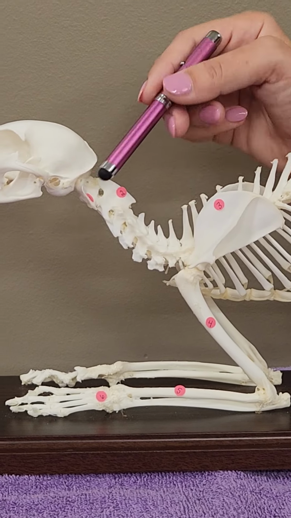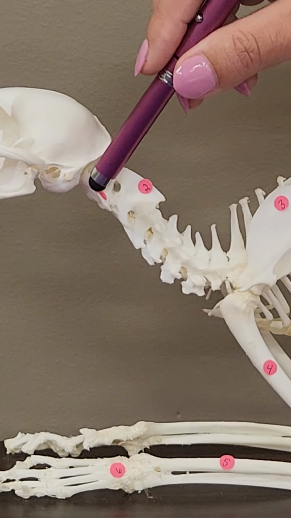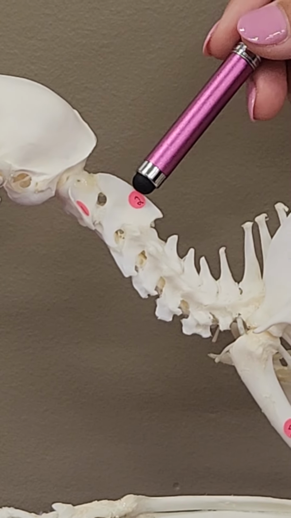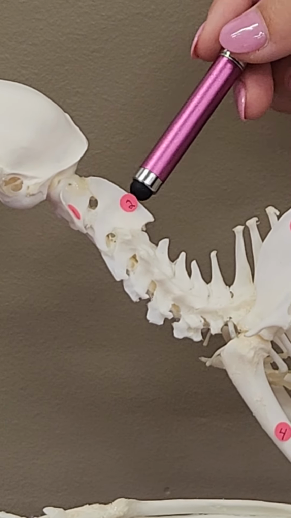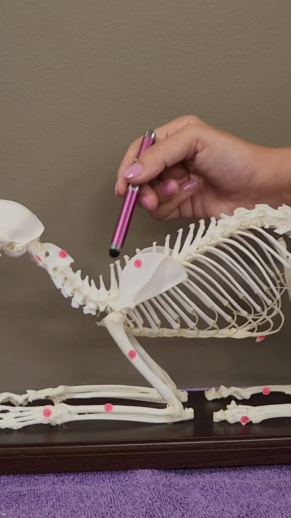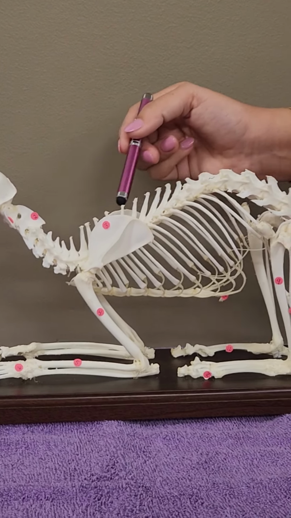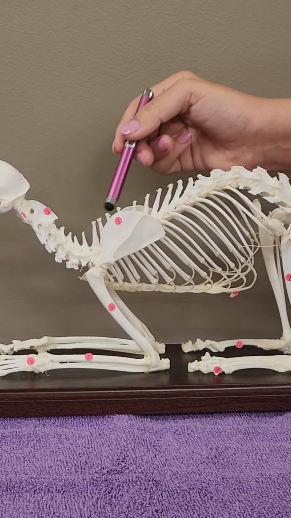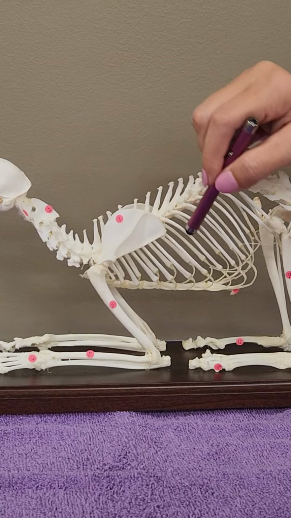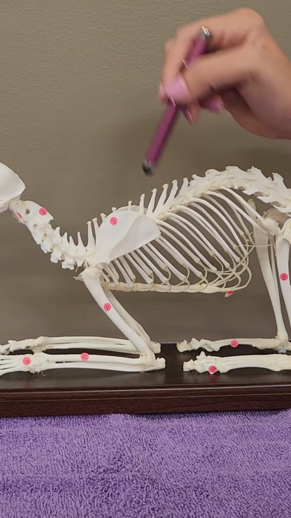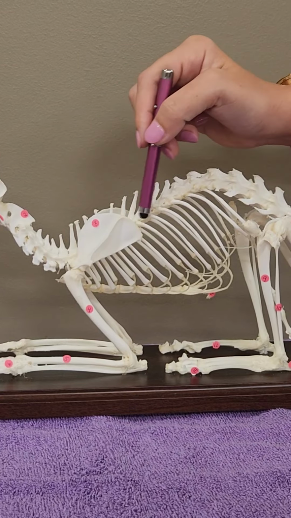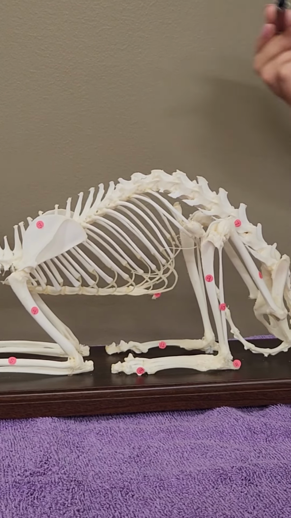This first one, C1, is called the atlas, and then C2 is the second cervical vertebrae, and its name is the axis. The next section of vertebrae we have here are the thoracic vertebrae. The cat and the dog have 13 thoracic vertebrae. Each thoracic vertebrae does have a rib associated with it on each side. So there are 13 ribs as well, sets of ribs.